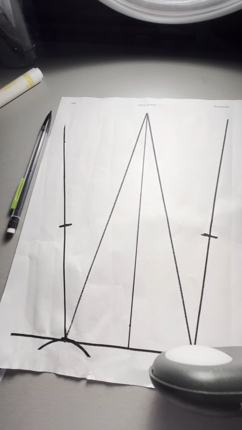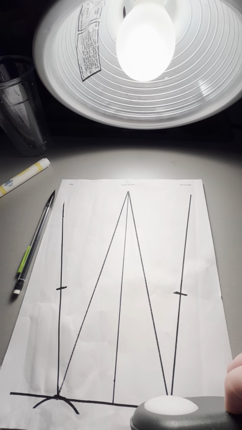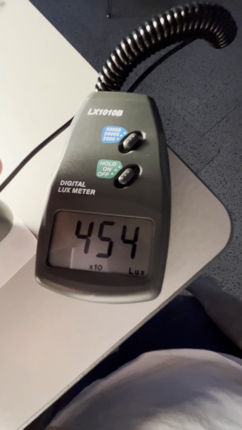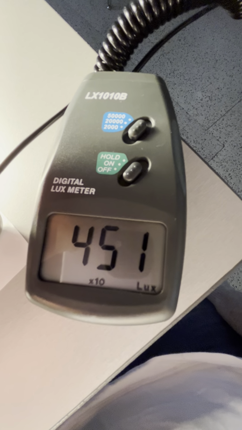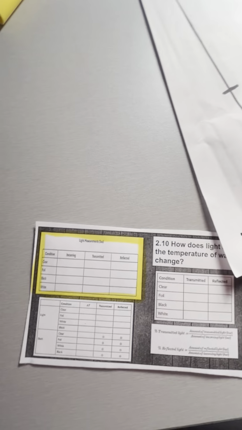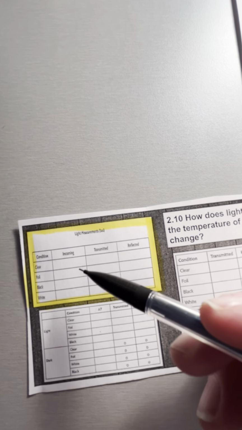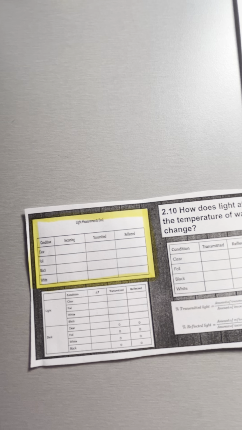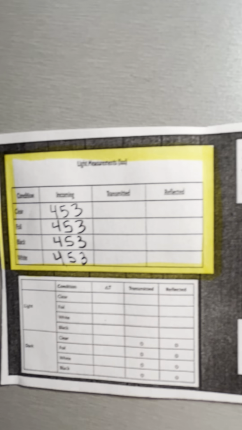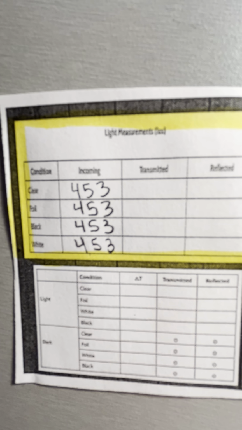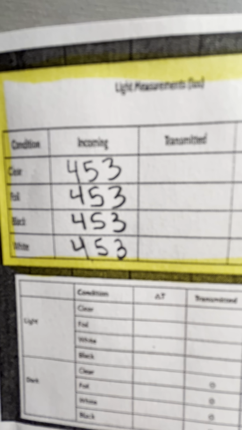When I have the light meter aimed right at the incoming light, it is showing, let's say, 453 lux. So on your chart for incoming, you will be writing 453 for all of them. You should have 453 written for incoming light for all 4 sections.